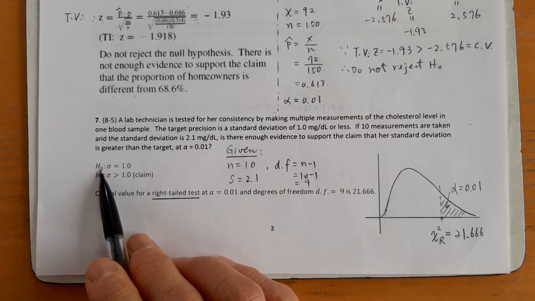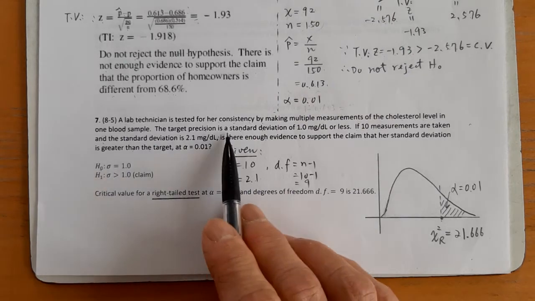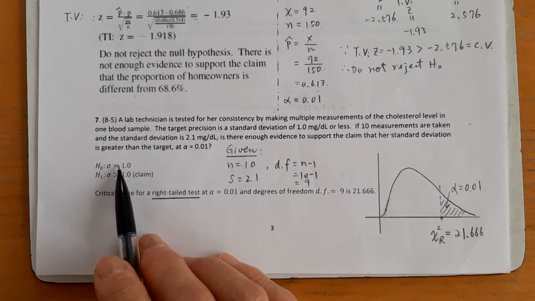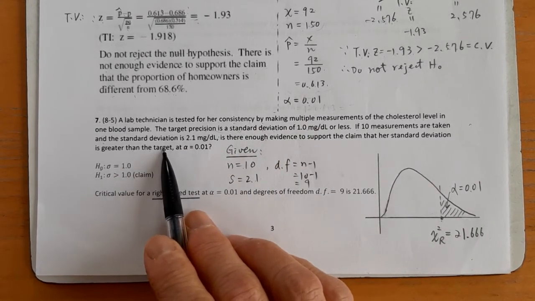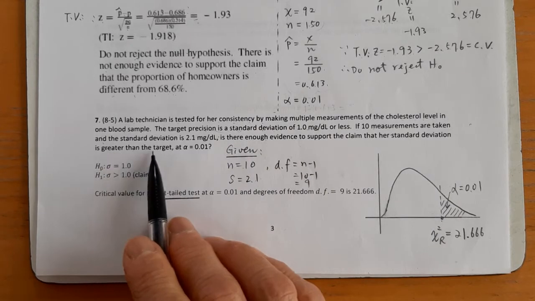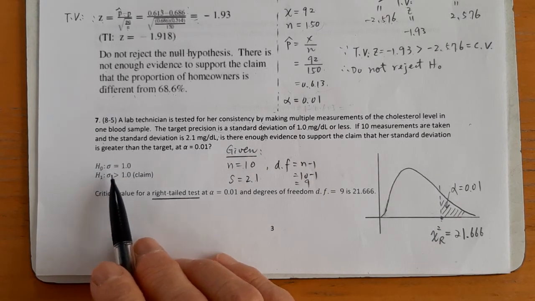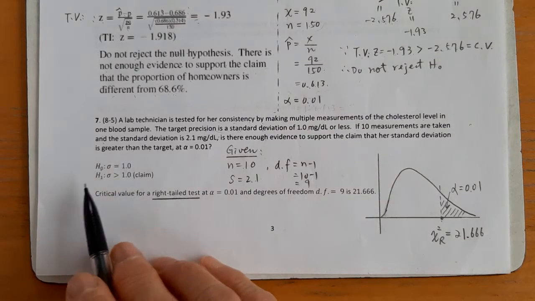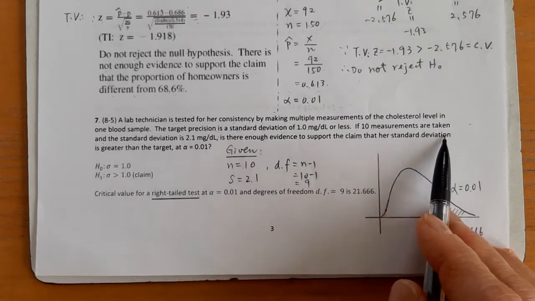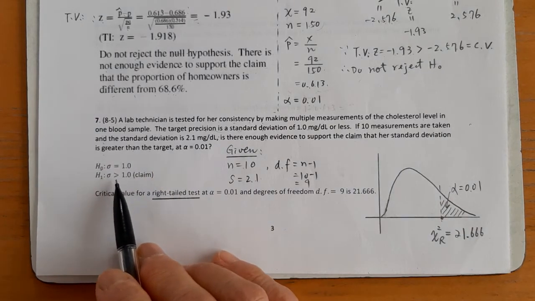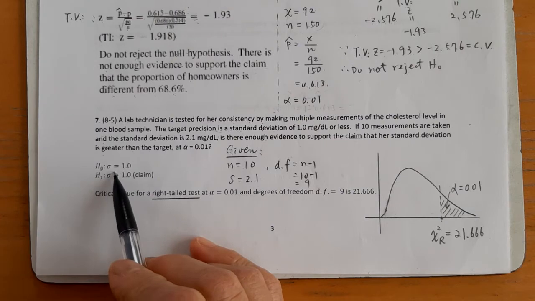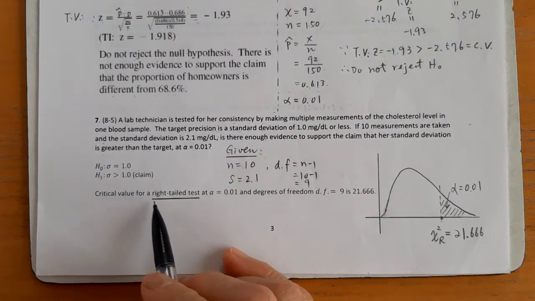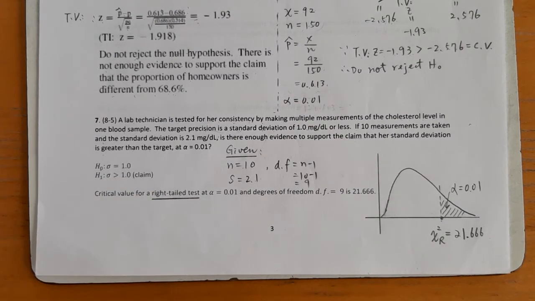So the hypothesis H0: the standard deviation is 1.0, the target is 1.0, and greater than the target is H1, sigma greater than 1.0. That's the claim, because the claim is that the standard deviation is greater than 1.0. And since this points to the right, this is a right-tail test.